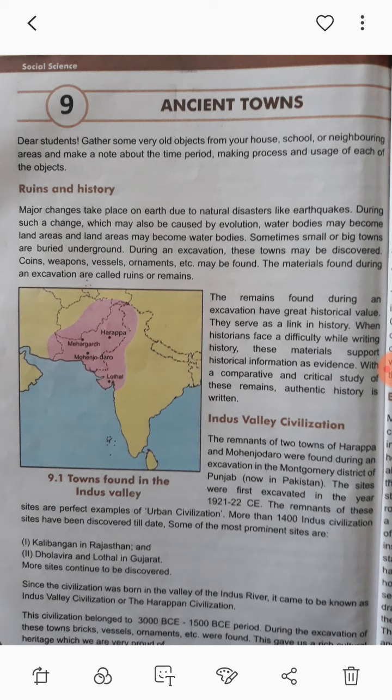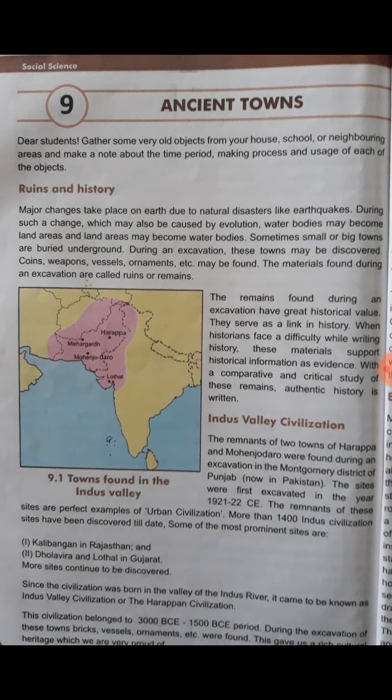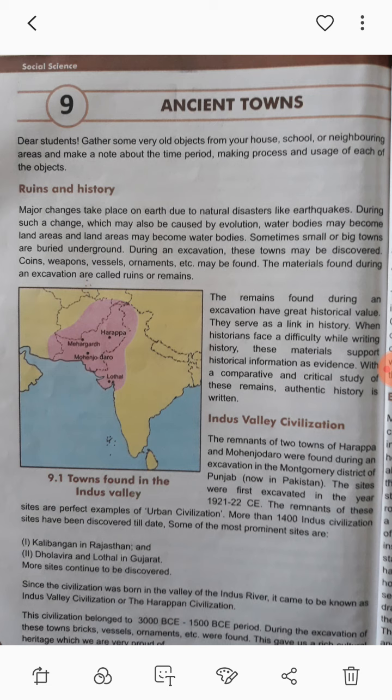What are ruins? The material found during an excavation. Excavation means digging, and what is found is called ruins or remains. We can find out how the ancient towns looked due to the excavation, the digging by archaeologists.